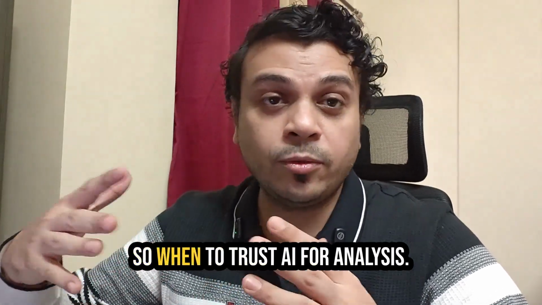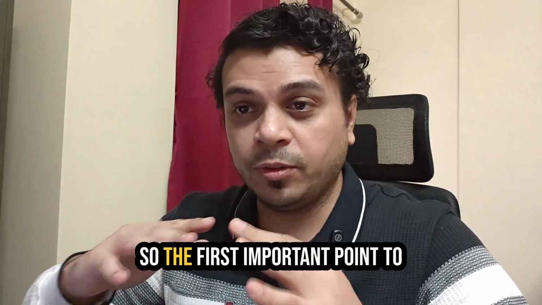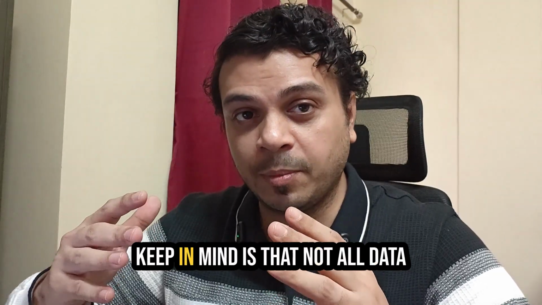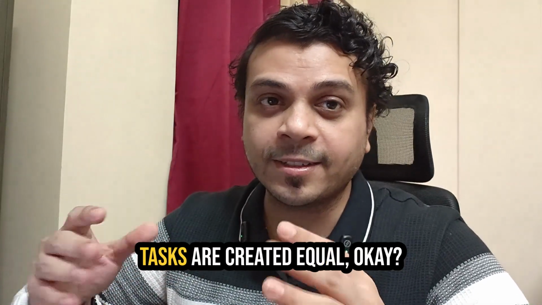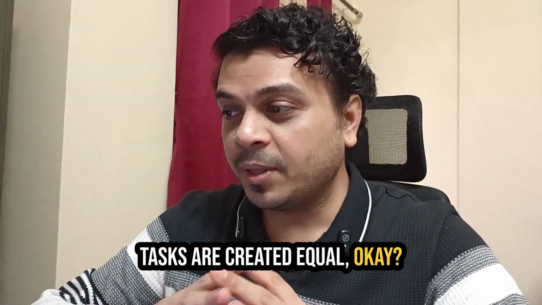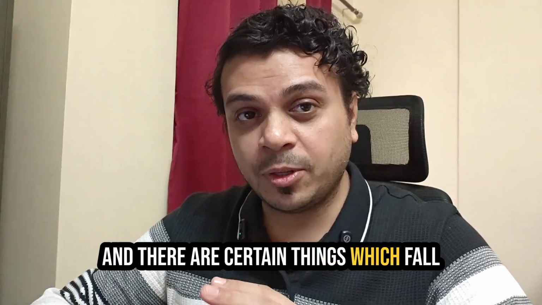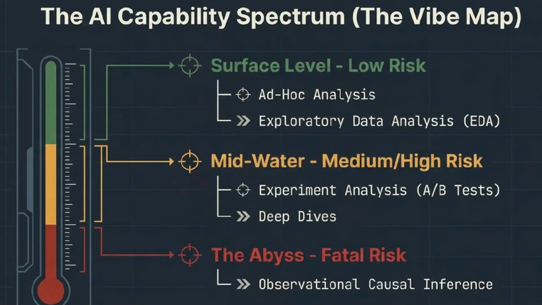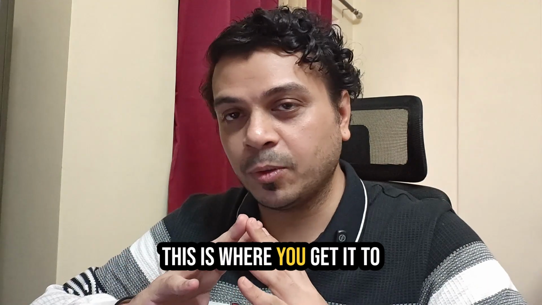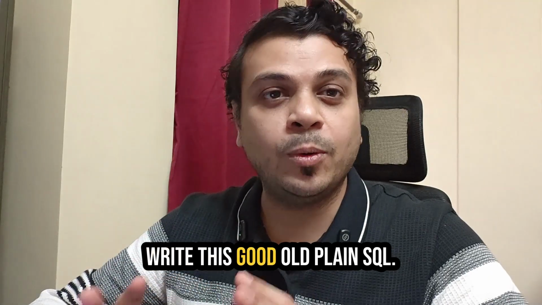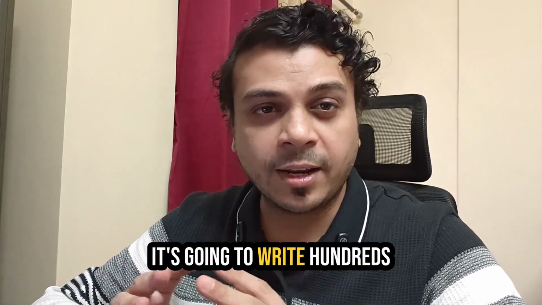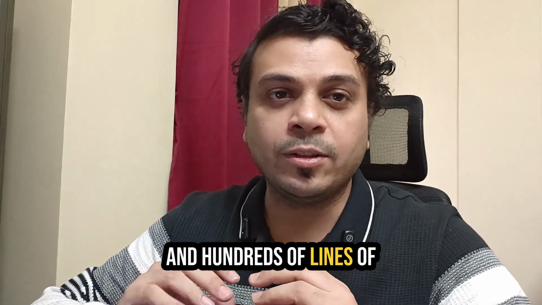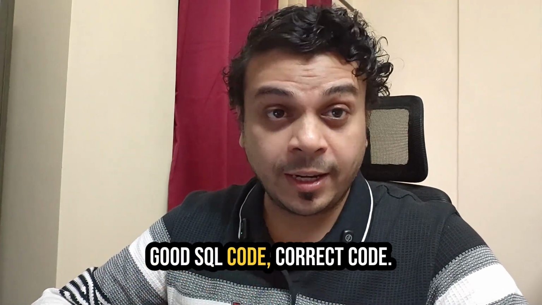So when to trust AI for analysis? The first important point to keep in mind is that not all data tasks are created equal. There are certain things which fall within the go zone, and then there are certain things which fall outside it. Ad hoc analysis and EDA. Ad hoc analysis is where you get it to write just good old plain SQL. It's going to write hundreds and hundreds of lines of good SQL code, correct code.